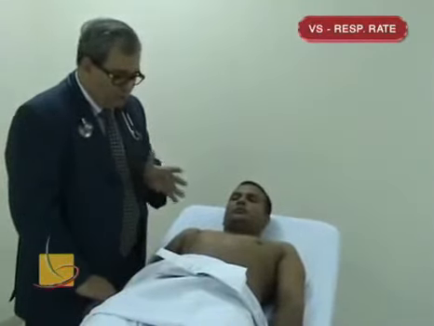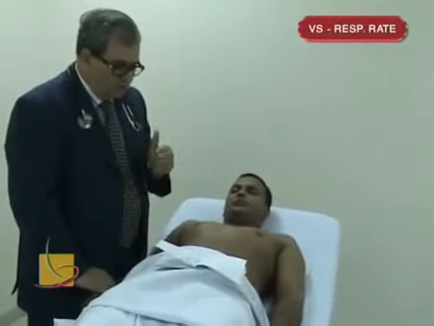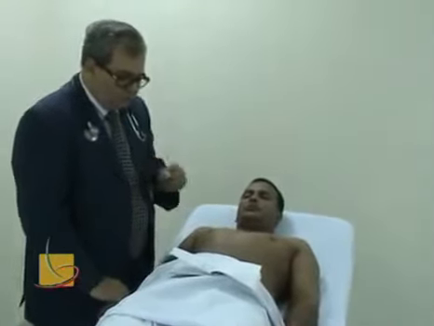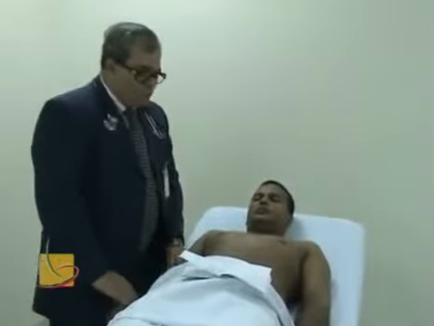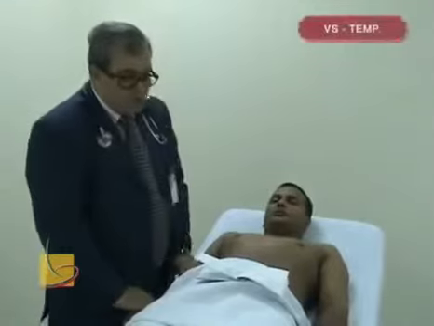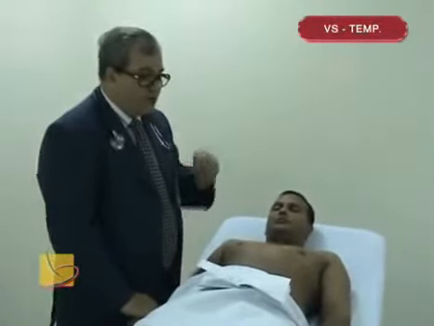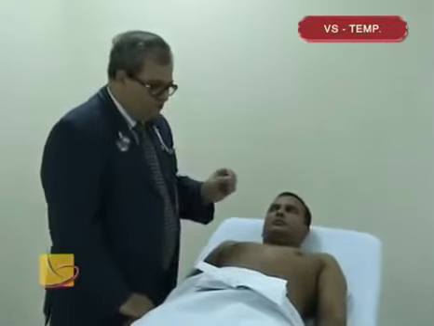So it's very important to know the normal respiratory rate to see if your patient is with a normal respiratory rate or not. Then we move to the fourth vital sign, which is the temperature. And by temperature, we mean core temperature. Core temperature means the internal temperature of the patient.